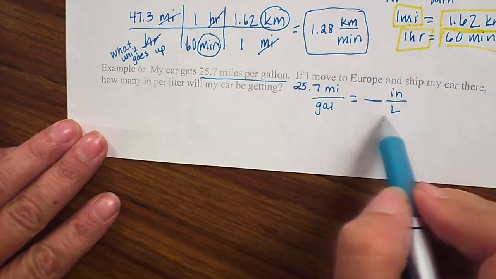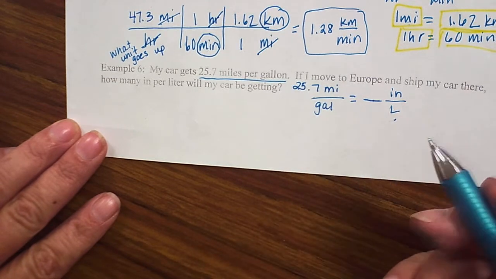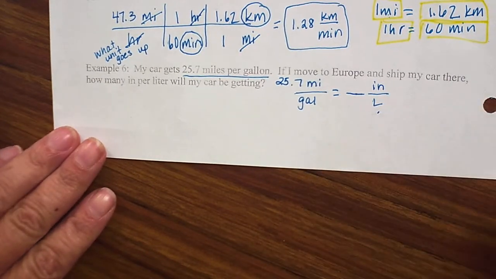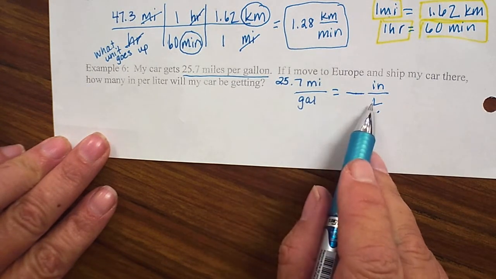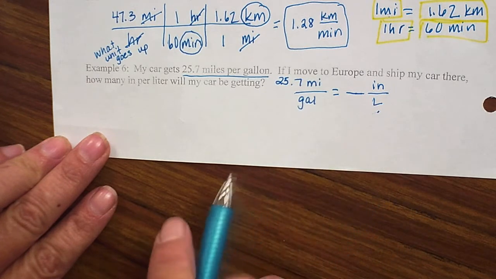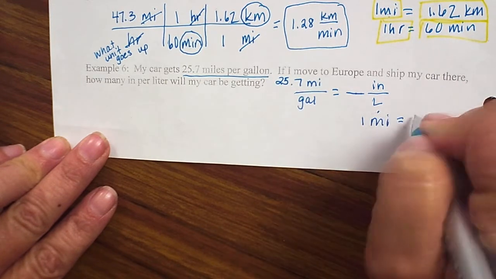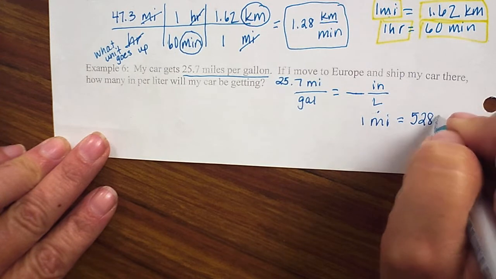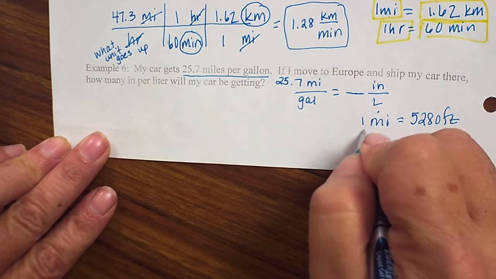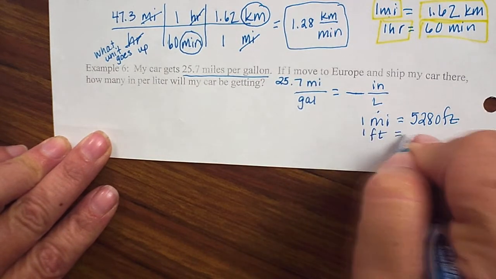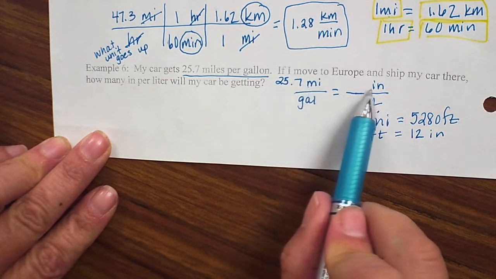So this is where I want to end up, is in inches per liter. And this is where I'm going to start, is in 25.7 miles per gallon. So what conversions would be helpful? I go to my conversion chart. Do I have a miles per inches conversion? No, I don't. But what I do have is I have 1 mile equals 5,280 feet. I do have that. And then I have 1 foot is equal to 12 inches. I do have that. So that'll get me from miles to inches.